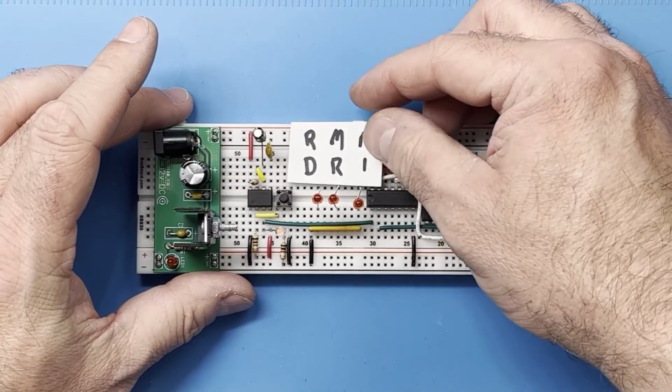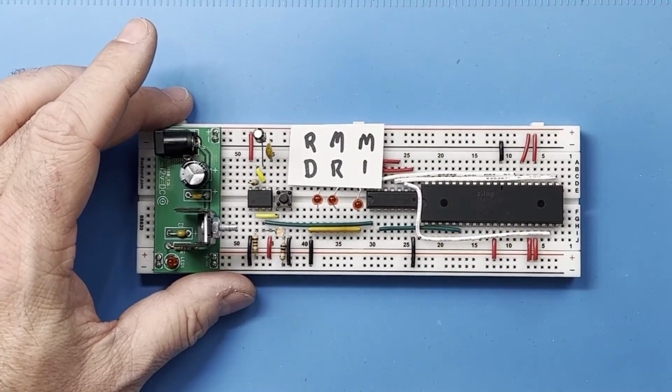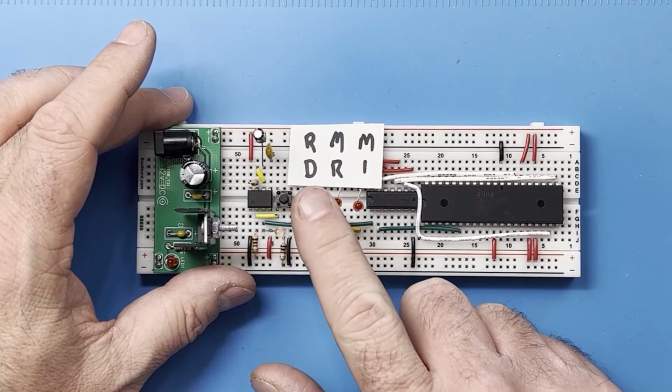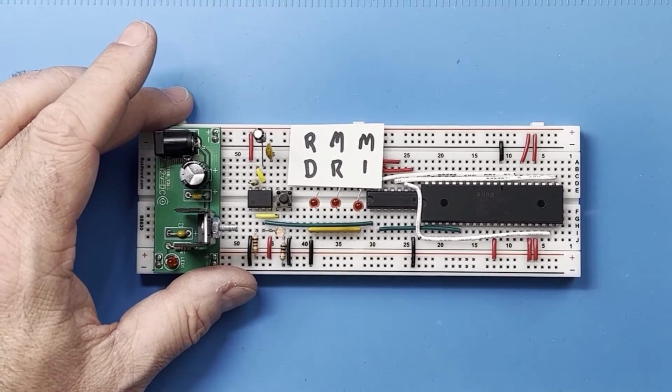I'm going to label these just so I remember as we're going through it which one's which, because I've got a really bad memory. So yeah, that should help.